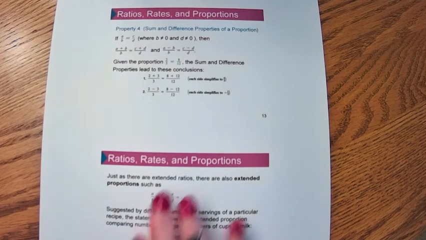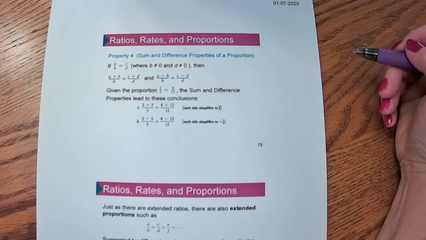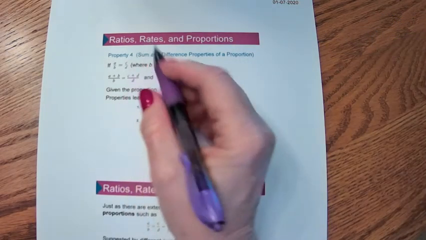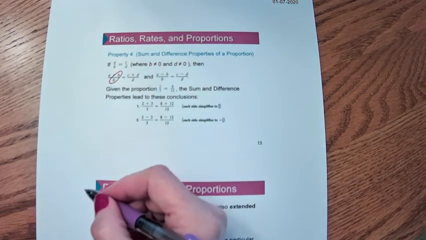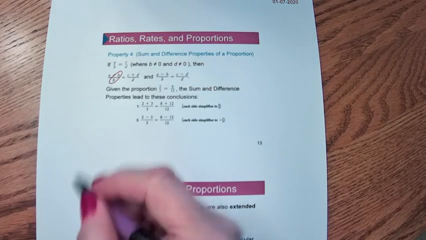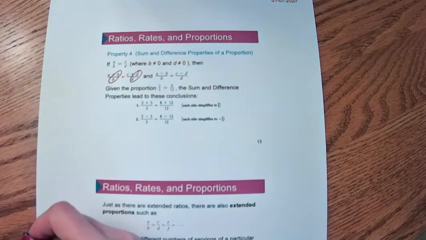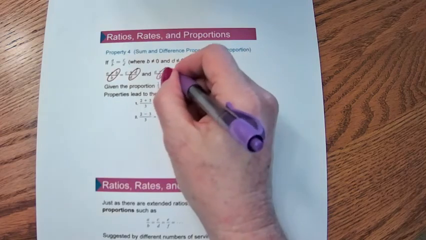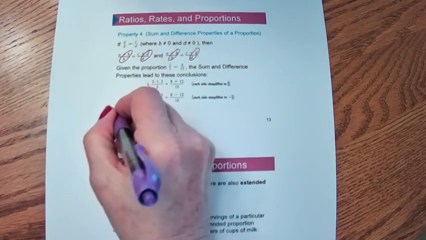And here's something that you can just memorize or get used to detecting. I can add the same term as is in the numerator as is in the denominator to both sides of the equal sign. Or I can subtract. Why is this true?